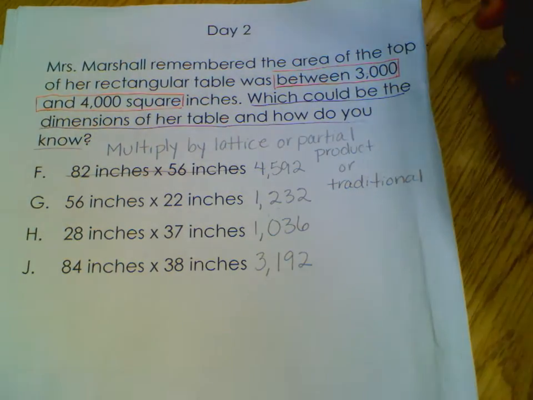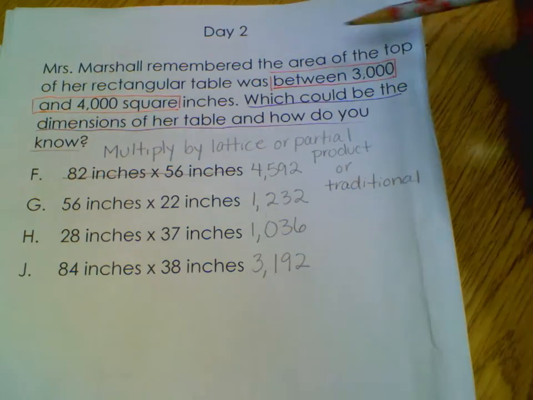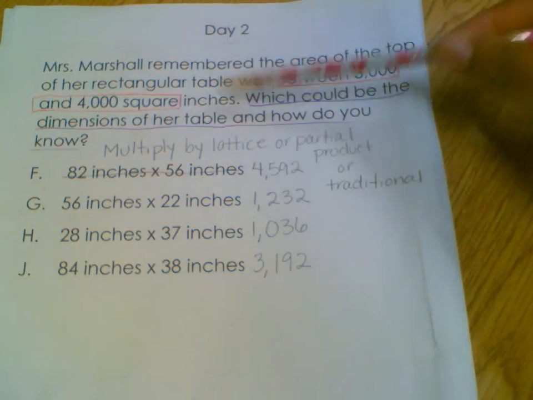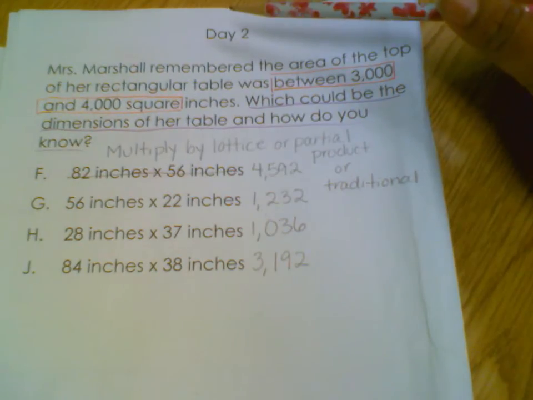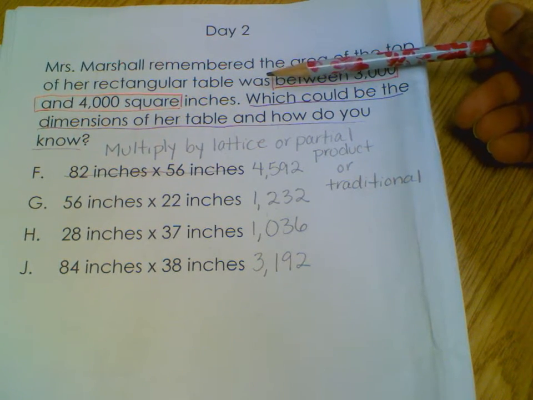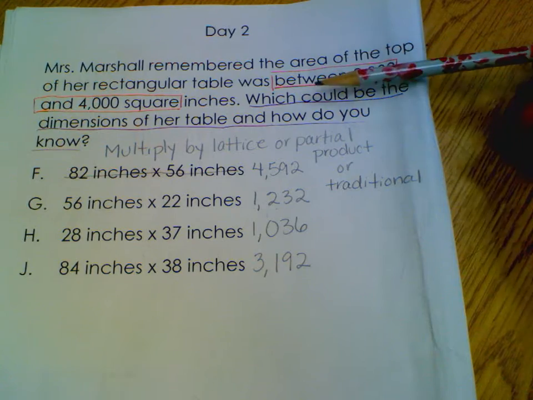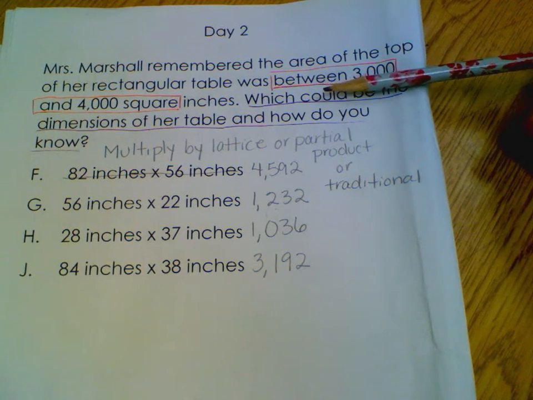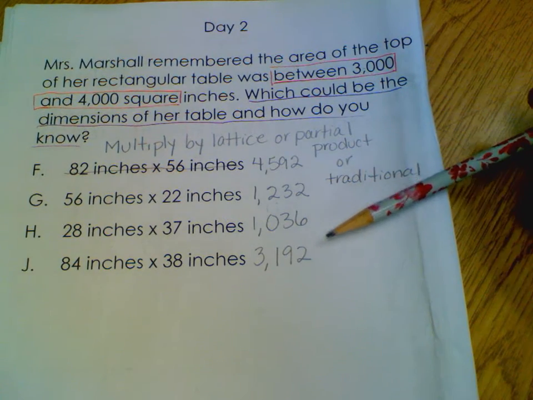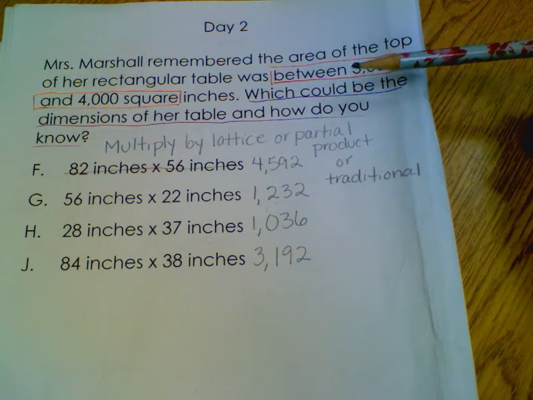So one of the first things you don't want to have to waste your time on is trying to figure out the area. They've already given you a guesstimate between 3,000 and 4,000 square inches. So don't waste your time doing that. You want to skip down to which could be the dimensions of her table and how do you know? So since they've already given you an estimate, all you pretty much have to do is come down to your answers and just do your multiplication and eliminate based off the estimate.